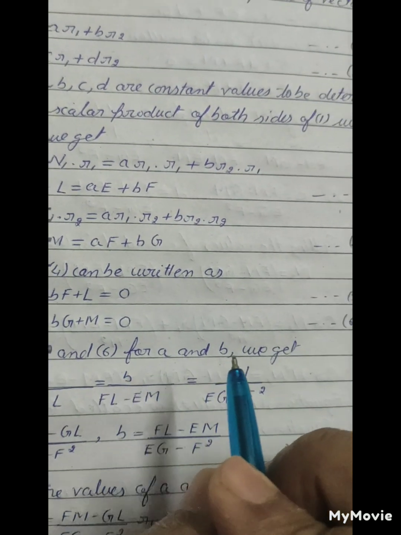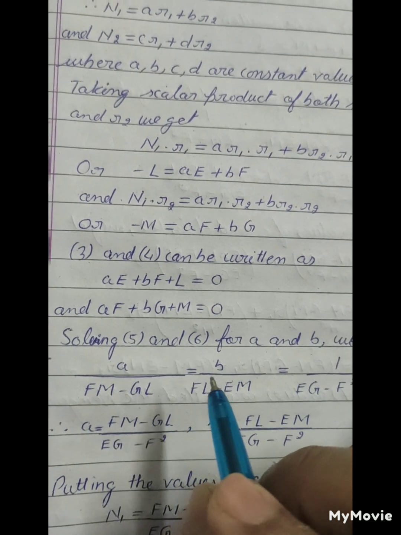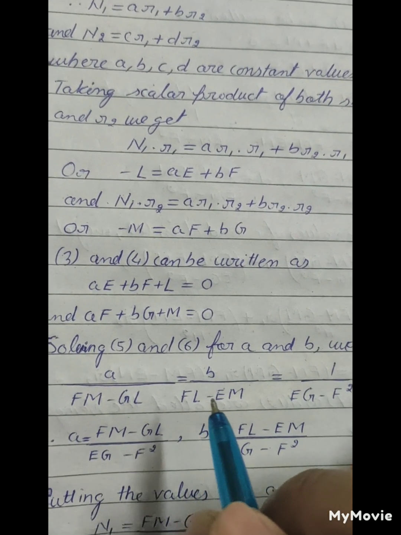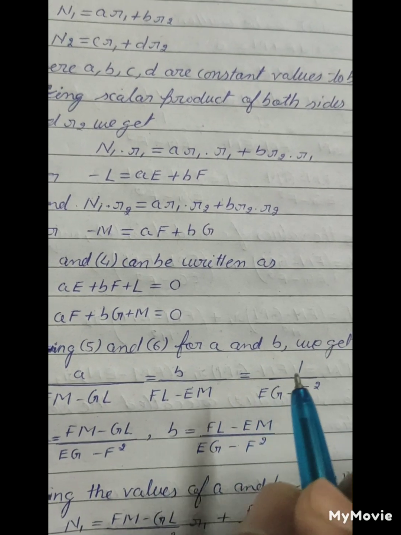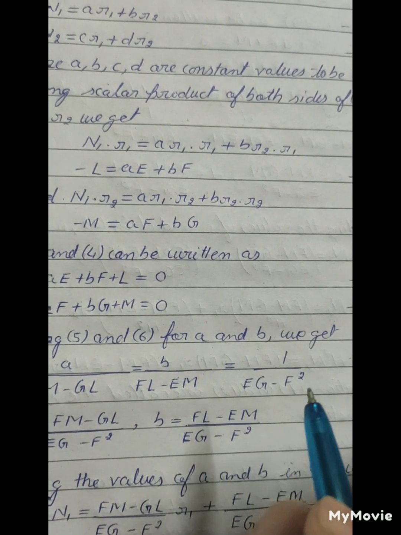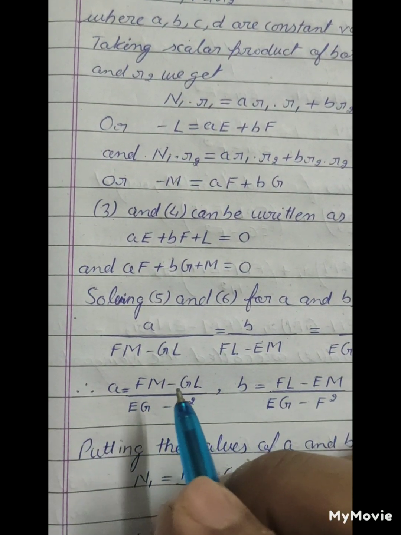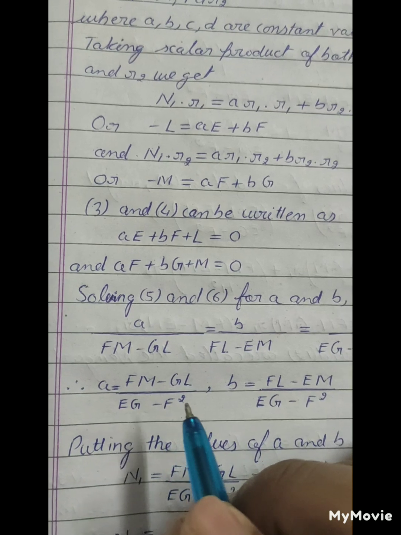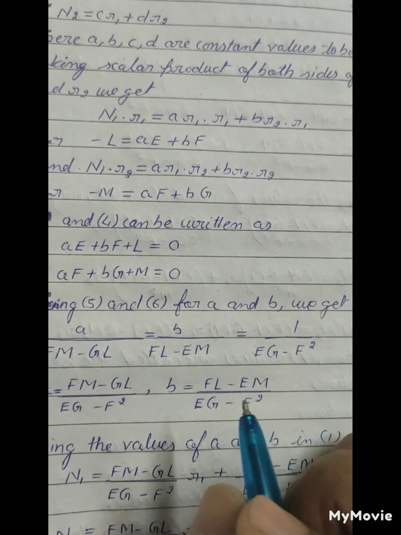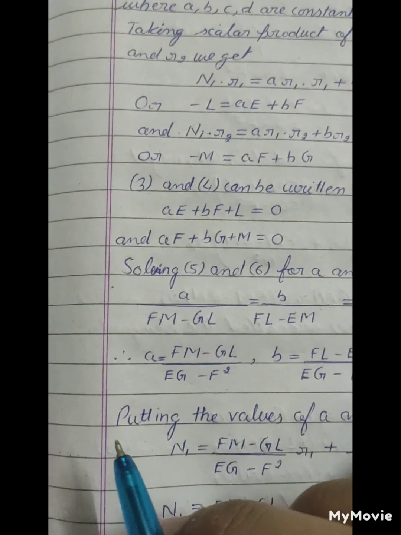Now solving 5 and 6 for a and b, we get a upon fm minus gl equals to b upon fl minus em equals to 1 upon eg minus f square. So a equals to fm minus gl upon eg minus f square, and b equals to fl minus em upon eg minus f square.